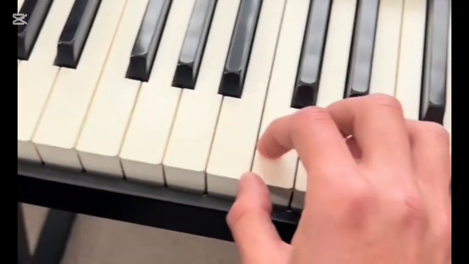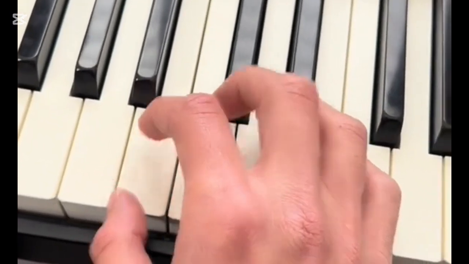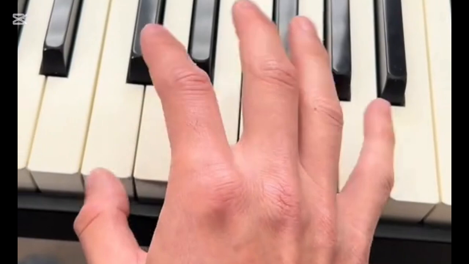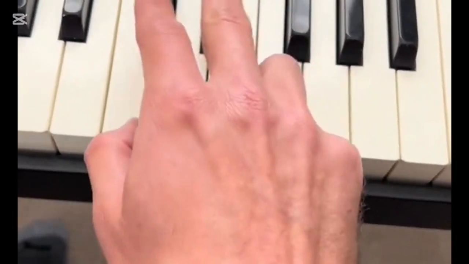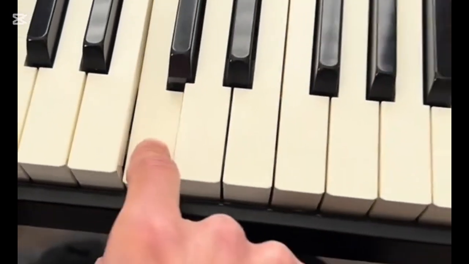Now we name these notes after the letters of the alphabet: A, B, C, D, E, F, G. Even though there are 12 notes, we only use 7 letters, so I'll explain how we name them. Those 7 letters get attached to the white notes. The first note we're going to learn is the note C. The note C comes right before the group of 2.